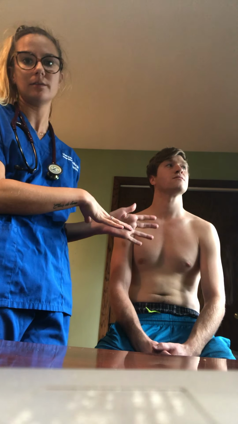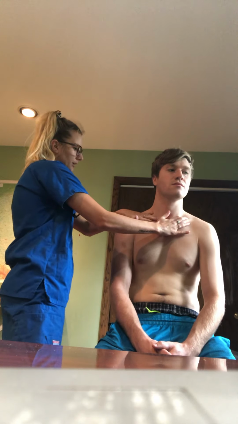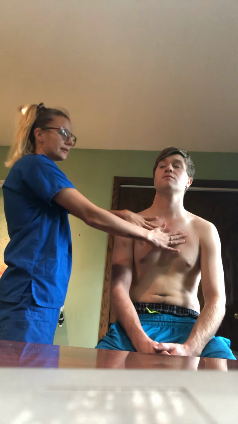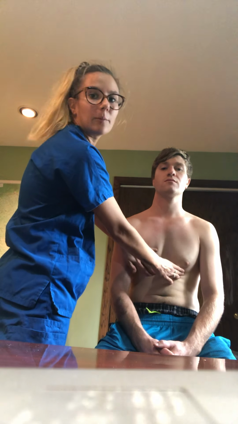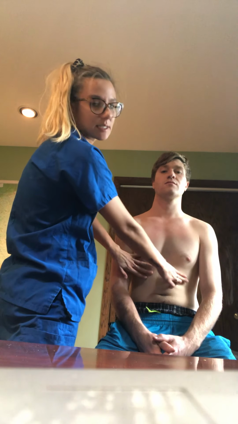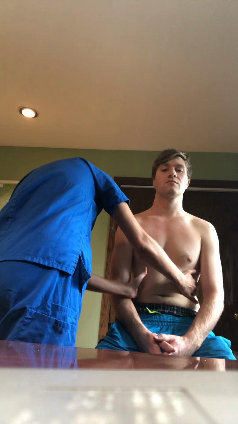So after my inspection portion, I'm going to go over to the palpation portion, and I'm going to palpate the anterior of the chest here. We're palpating for any tenderness, any lumps, any abnormal bumps.